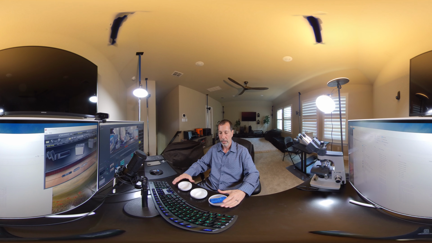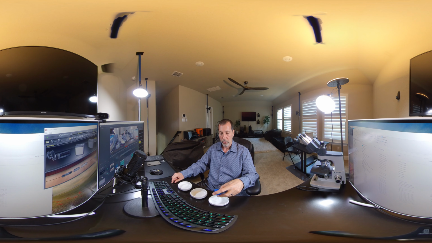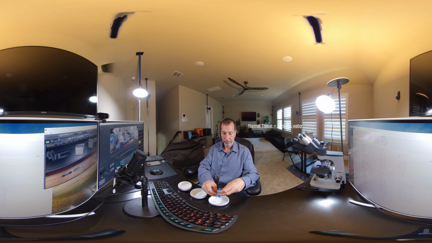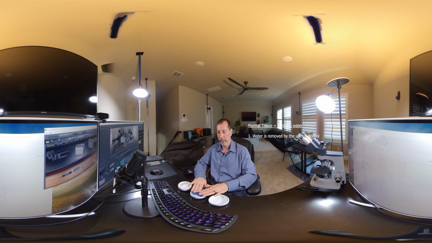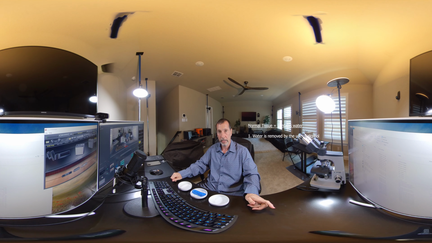So this is a representation of what steps occur in the tissue processor. And this sponge is a representation of tissue. So this is tissue. So in its natural state, tissue is full of water. And in the tissue processor, the first major step that happens overall is water is removed. And then it goes into a non-aqueous solution. In this case, it's going to be alcohol. So alcohol, 100% alcohol, is non-aqueous.